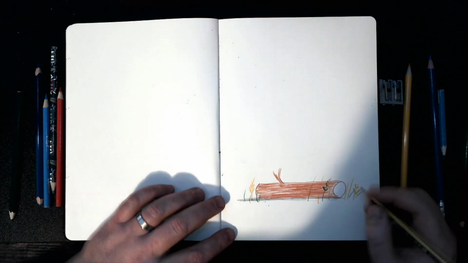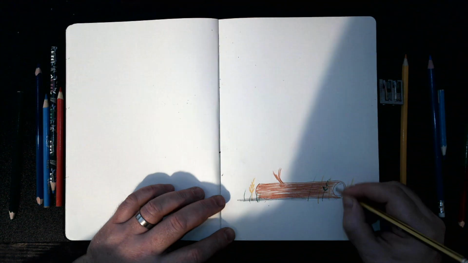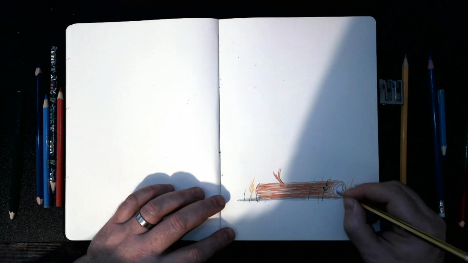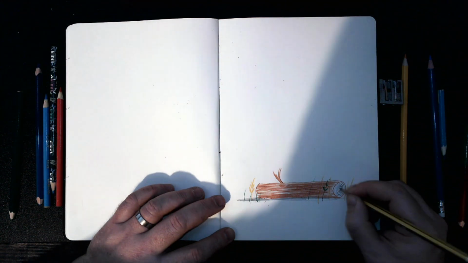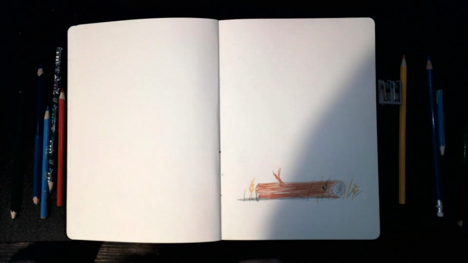And also with this pencil, I am going to just give the log those great circles that appear in every log that tell you exactly how old a tree was that it came from. There we go. Let's draw sadness.